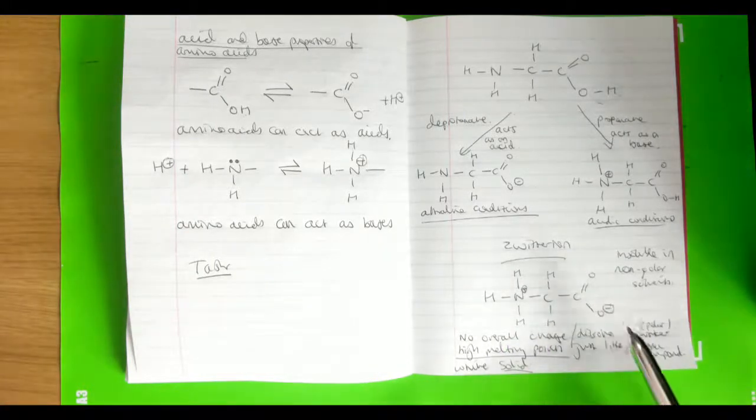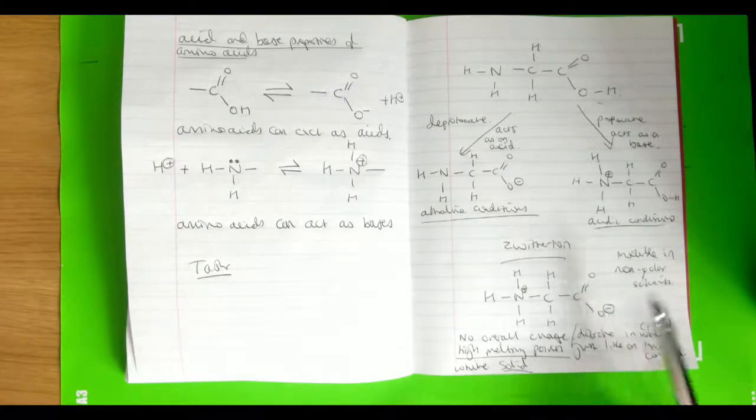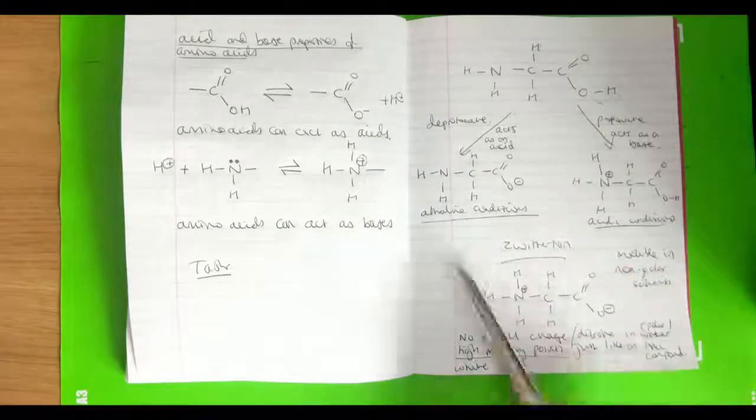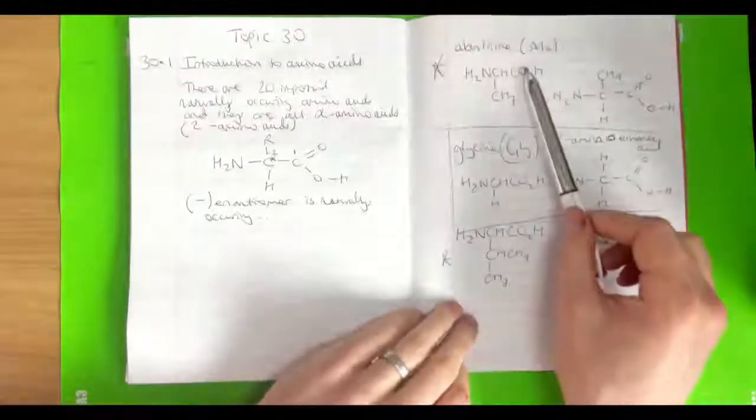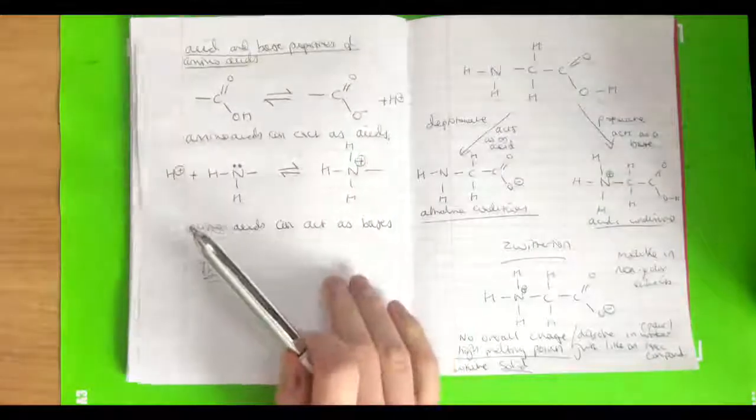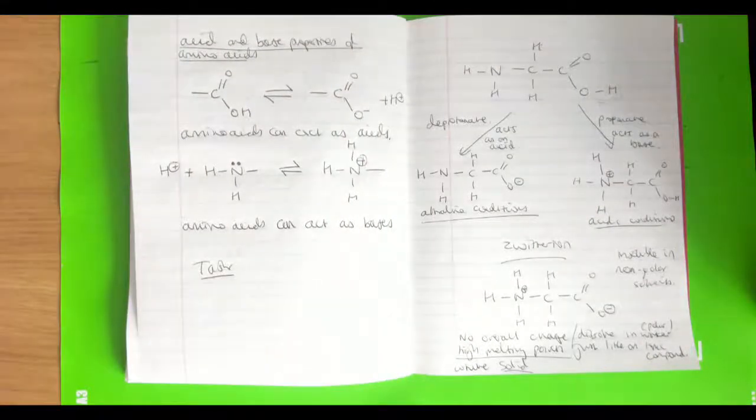All right. So what you're going to do now is you're probably going to set out your page looking a little bit like this, and you'll do it for this amino acid and that amino acid there. Okay. And that is your task for this part of the lesson.